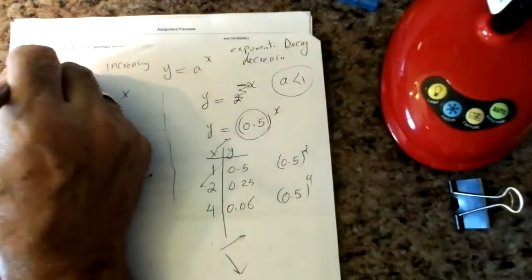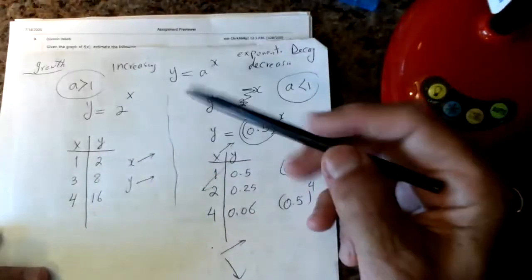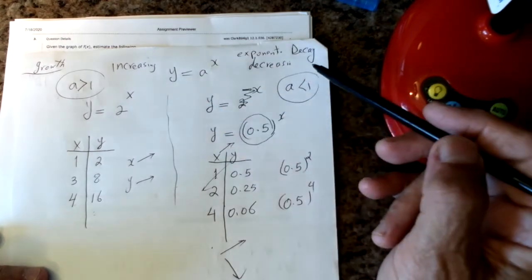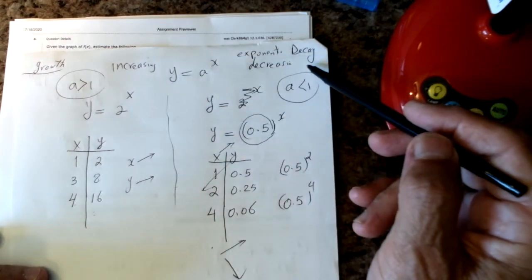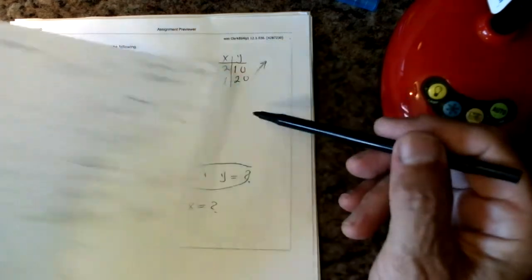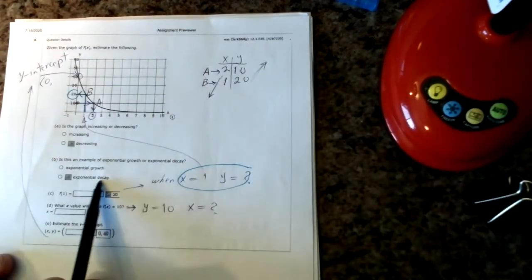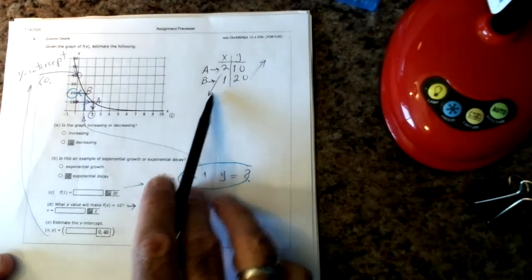And this is growth. So all the increasing functions are exponential growth, and all the decreasing functions are exponential decay. You've got to remember that. So then this one is what? It's exponential decay. Why? Because when one goes down, the other one goes up.